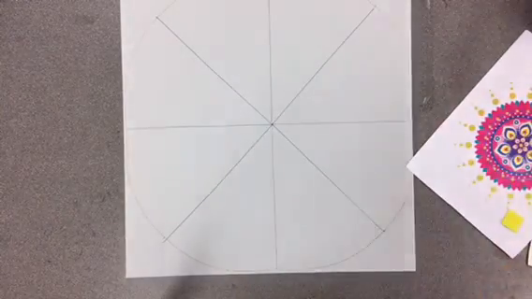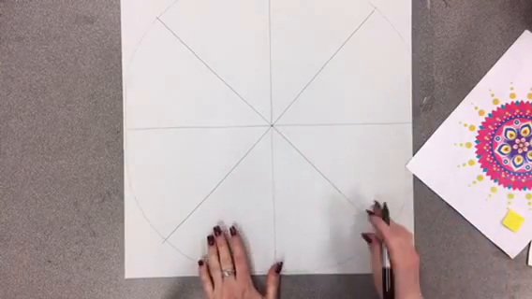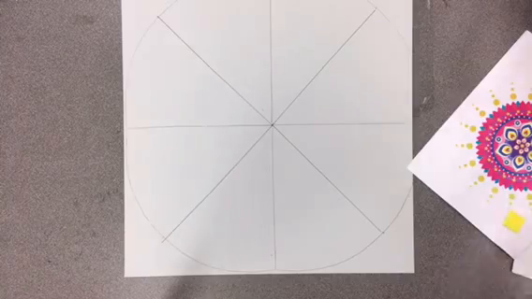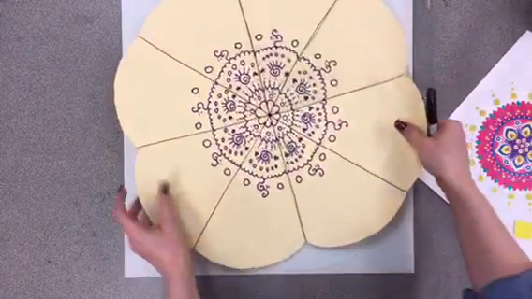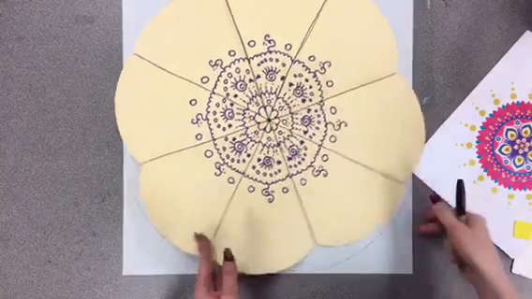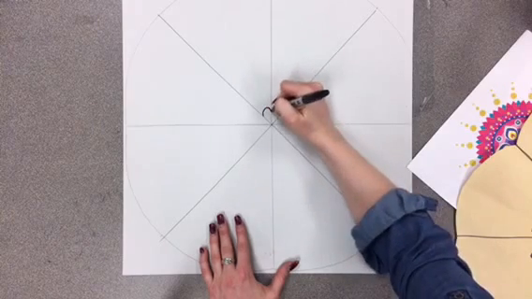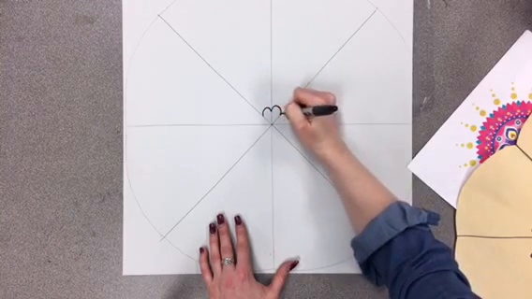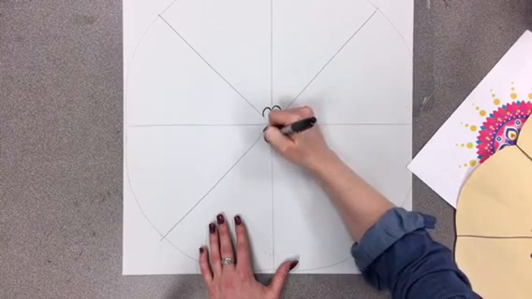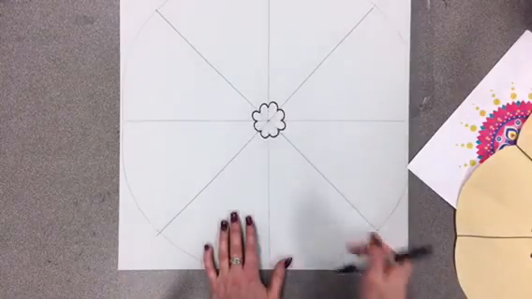So what I'm going to do is use my marker, and I'm just going to start with a simple shape in the center here. On my example from before, I think I started with a simple line, just a curvy line in the middle, and I repeated that over and over. So I'll start in the middle here, and I'll just make a curvy line. And I want to try and make that line the same in each of the sections. Okay, so I have 8 curvy lines, the same in each section.